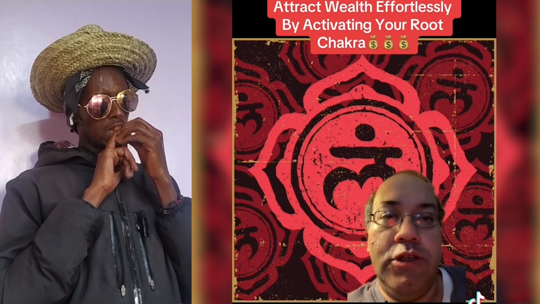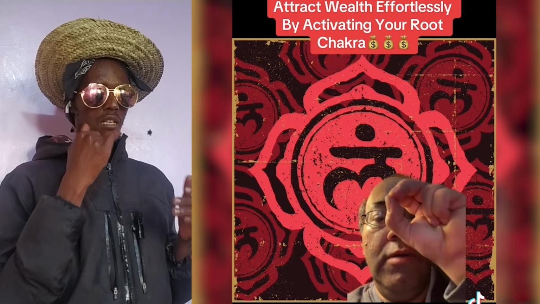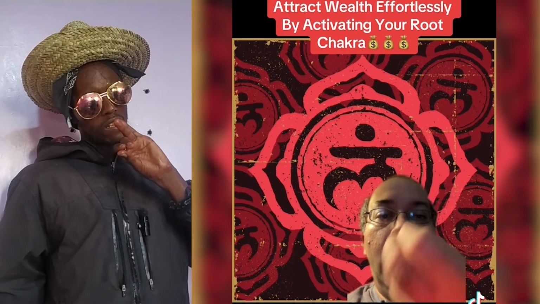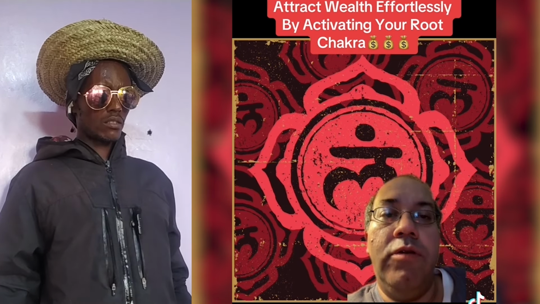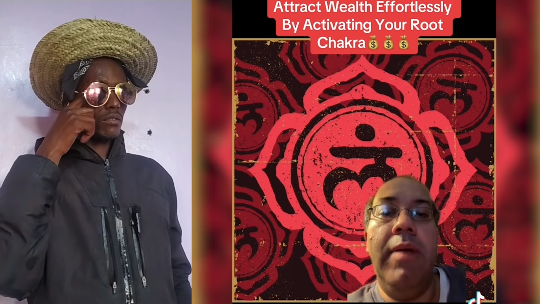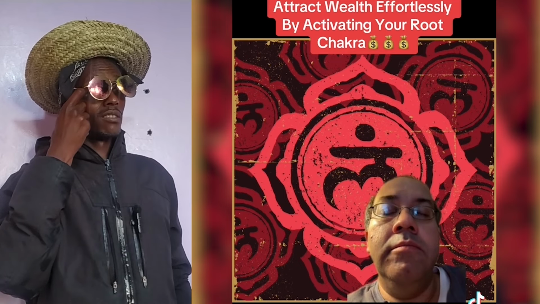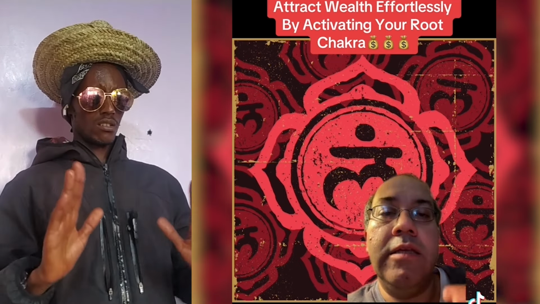Sit in a lotus position. Start taking some nice deep breaths. Form the Kuber Mudra just like shown here. Palm up and place your hands on your lap. Then start chanting the mantra for the root chakra called LUM, L-A-M. LUM. Visualize a red glowing sphere at the base of your spine, and then start visualizing what kind of wealth you want in your life. Do this for 15 minutes every morning.